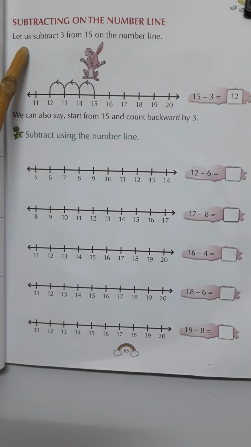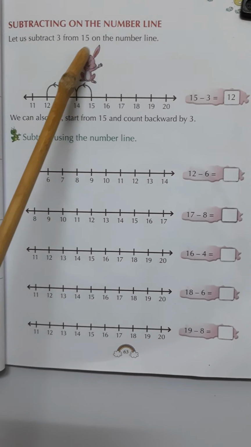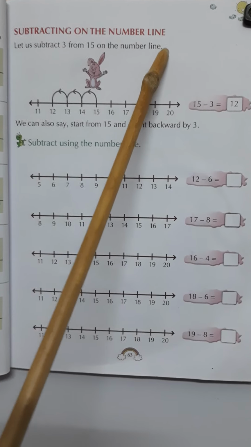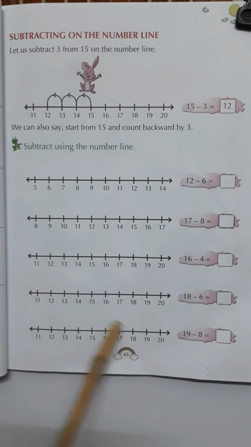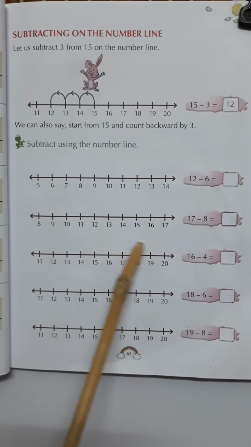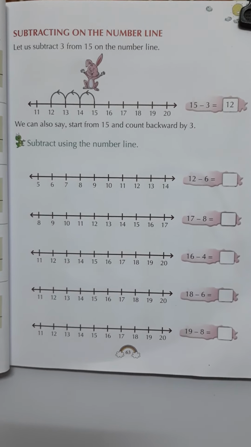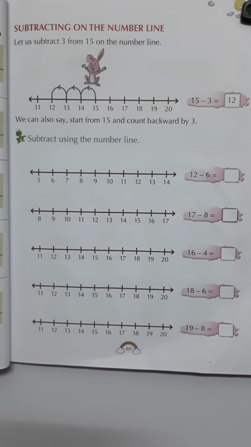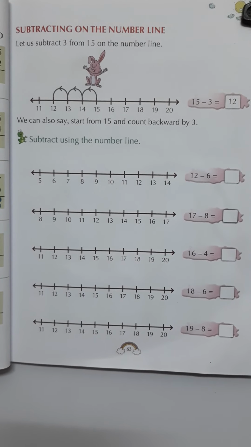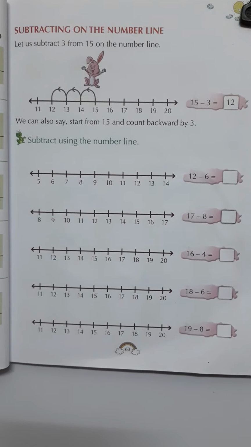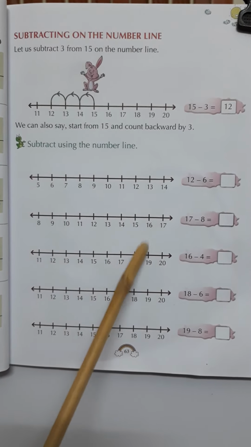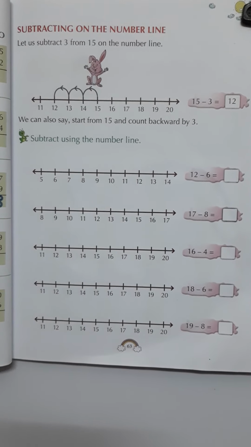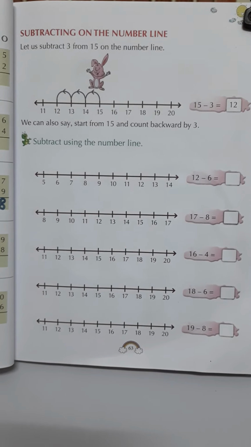Here the instruction given is subtracting on the number line. And here we have to do the subtraction using the number line. I know some of you already know about the number line because in earlier chapters we already did addition using the number line, but here we have to do the subtraction using the number line. So for your better understanding, I give you some examples.